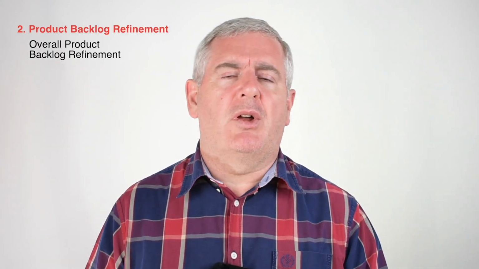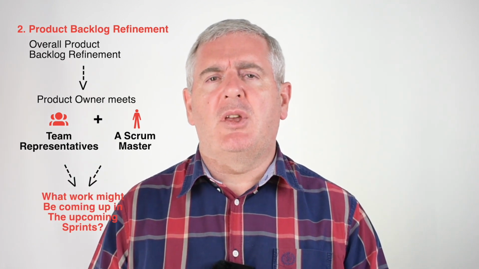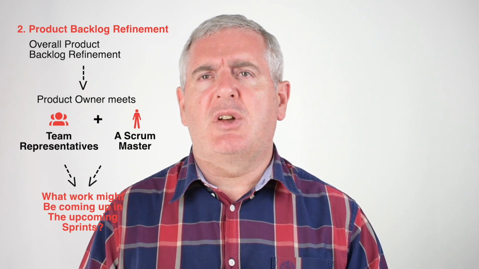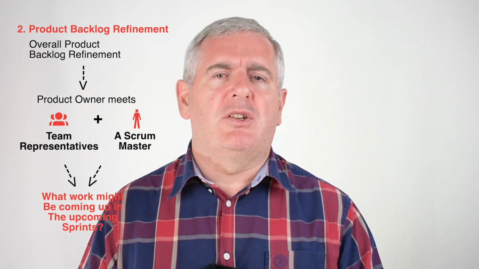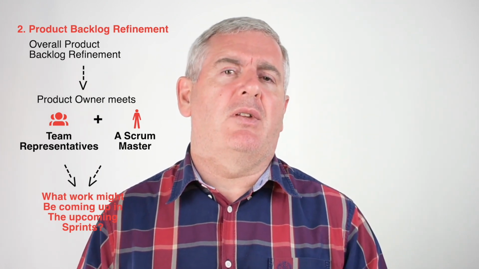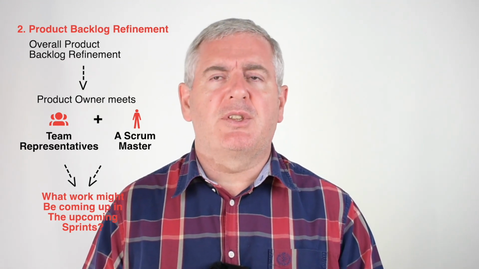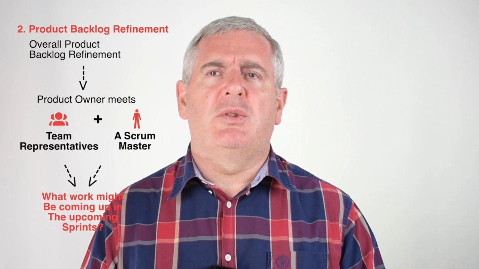You've got overall product backlog refinement, where the product owner again meets team representatives and Scrum Master, and they talk about what work might be coming up in the upcoming sprints. We don't know for certain what's going to be in the upcoming sprints, but we're trying to line up our ducks, so to speak, in terms of what might be happening, so that we have some level of professional preparation done before sprint planning for the upcoming sprint. We don't want to be surprised.